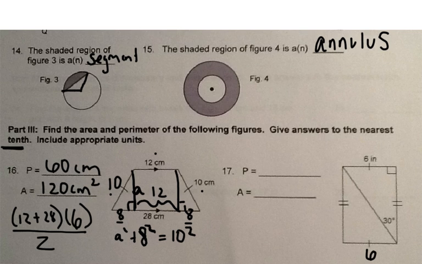Now, the fact that this 30-degree angle here is a hint that this is a 30, 60, 90 right triangle. And we are given the short leg of that, which is 6, which means the long leg, the one that is the side, is going to be 6 square roots of 3. And that is from our special right triangles that we learned about earlier this year.